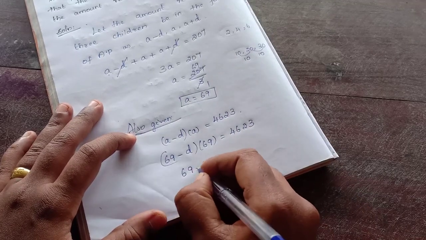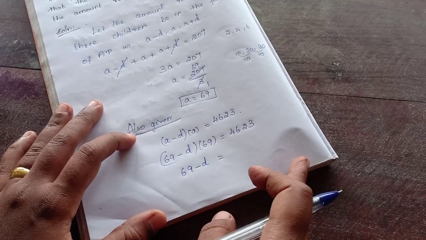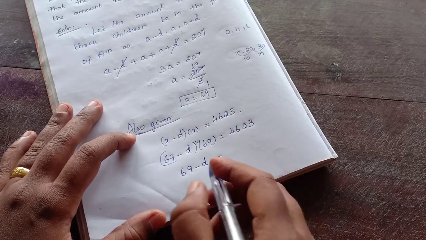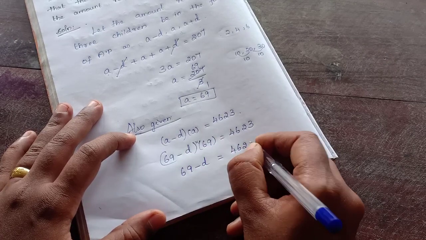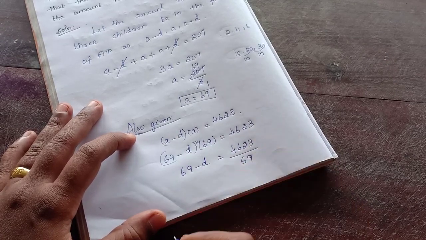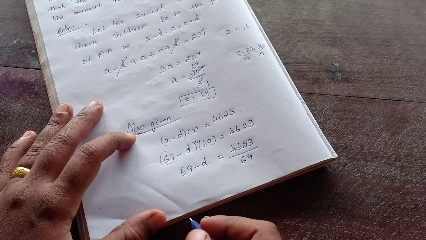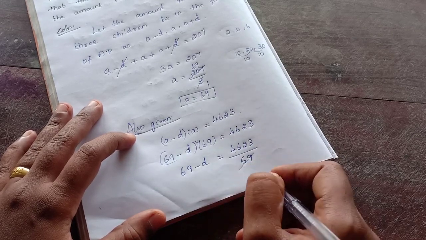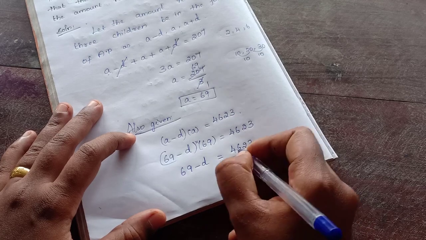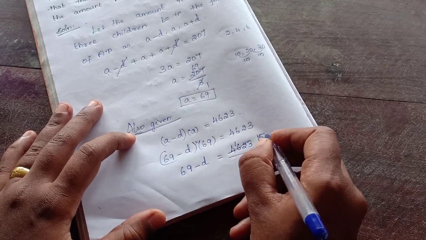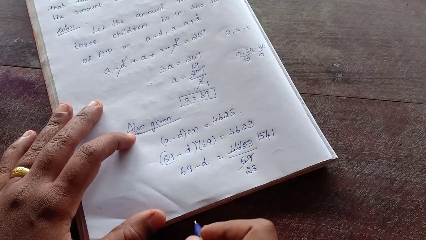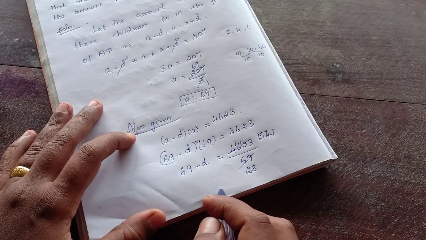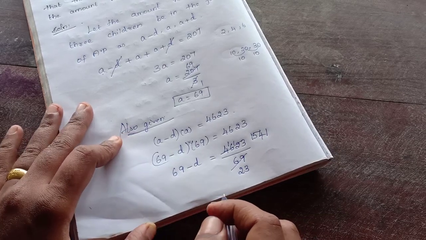So here 69 minus D is equal to, just transpose this side. Here it is in multiplication, so when we take it to that side we get division: 4623 divided by 69. Now cancel for the possibilities. Can we do the third table? Yes. So 1 three is 3, balance 1, 5 threes are 15, balance 1, 4 threes are 12, 1 three is 3. Now cancel for 23. 23 is a prime number, correct? So we can divide by 23 only.